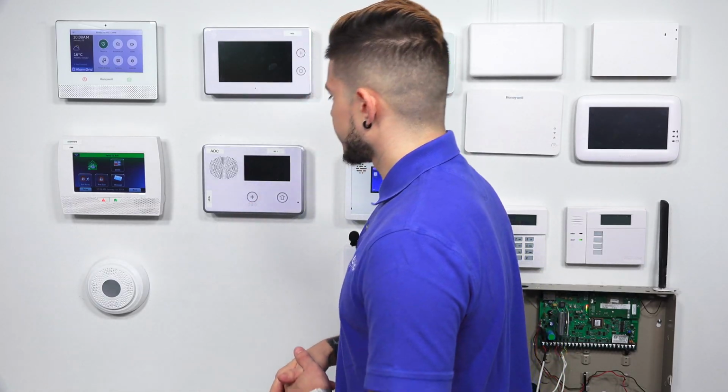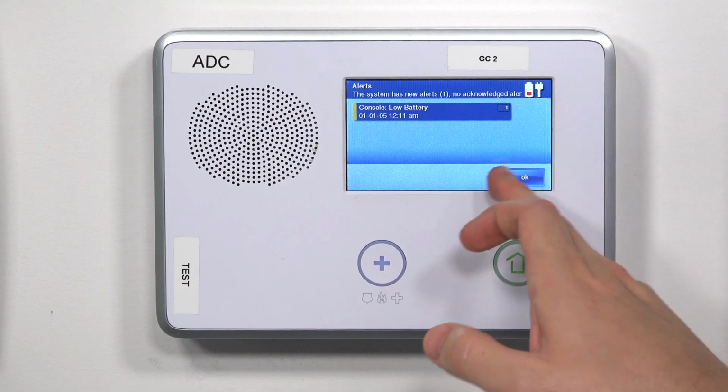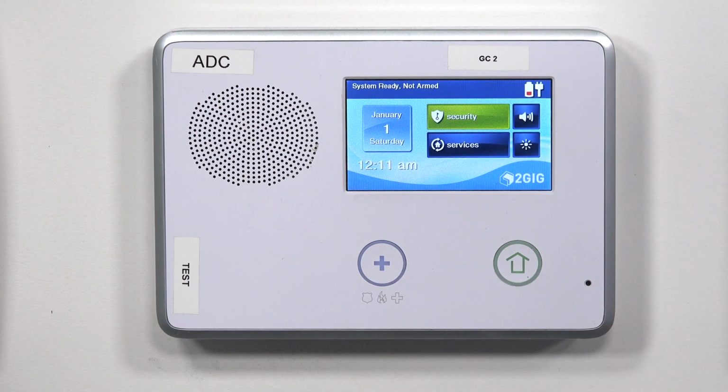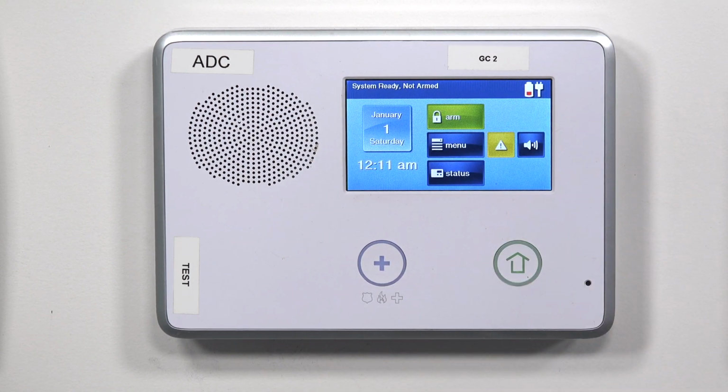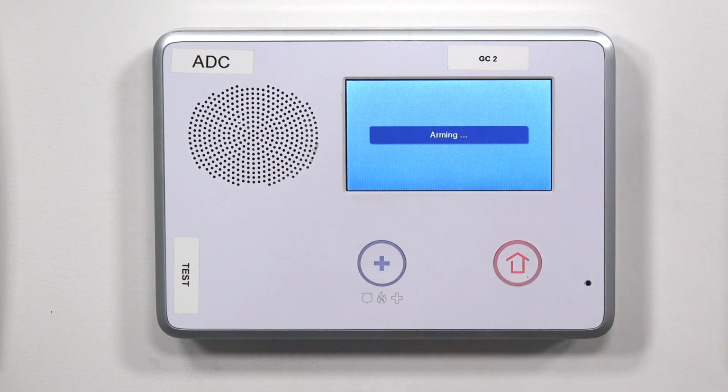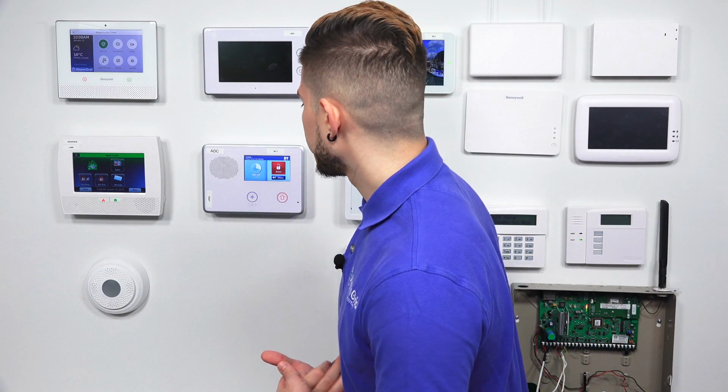The panel is going to do a quick little reboot. Once it comes back on, we'll go ahead and test the arming. It's giving me a low battery. Just hit OK. I'm going to go to security, arm away. Now we have to wait another minute for the exit delay to go all the way down to 0. But now that the auto stay feature is disabled, you're going to see that the system, instead of going into an auto armed stay, will go into an armed away, just as I chose.